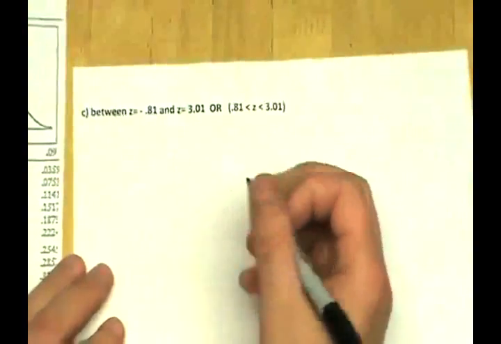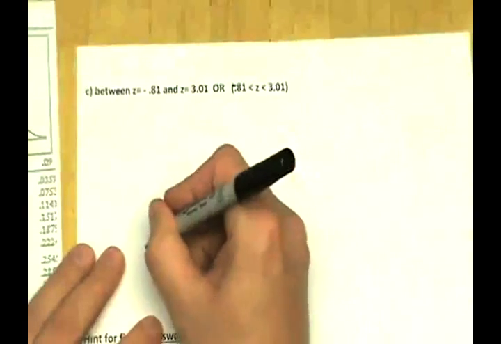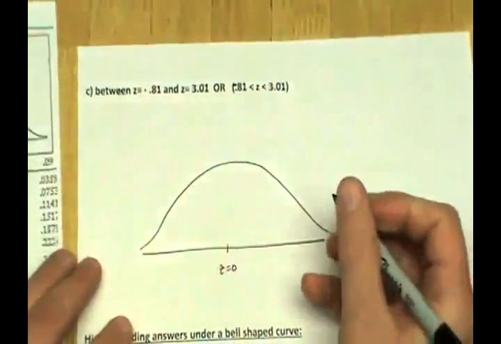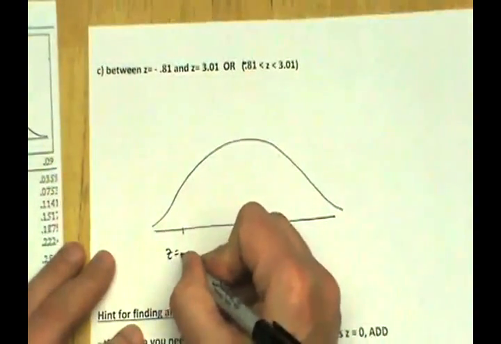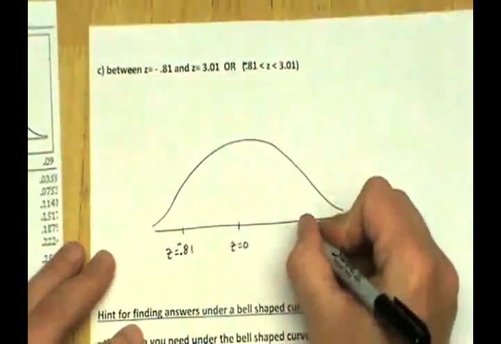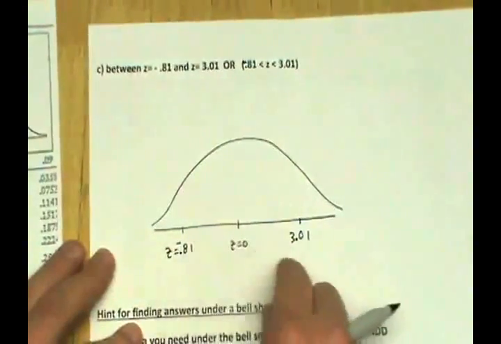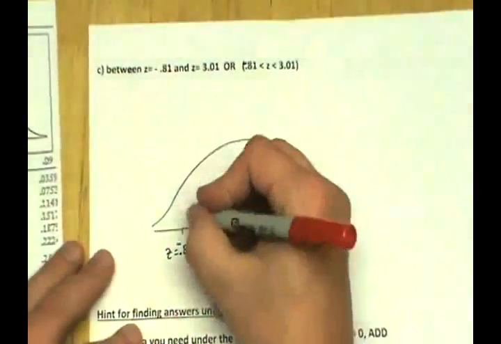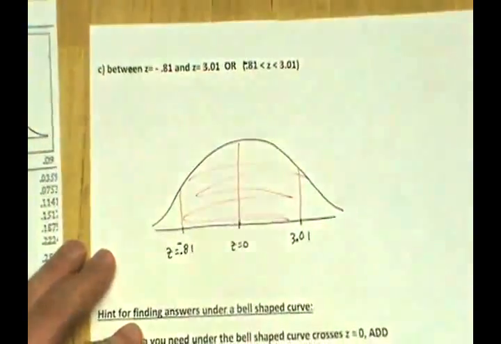We have a question here that says, what's the area between a z-score of negative 0.81 and 3.01? Okay. Always label 0, whether the question has it or not, because that separates the negatives and the positives. On the left, we have a negative 0.81. There we go. And on the right, we have a 3.01. I don't concern myself too much with being accurate in terms of spacing. I know that 3.01 should lie a little bit further away than negative 0.81, but as long as you get the answer right, I'm happy. So always break it up at 0. All right, so we want this entire area. But the way to do this now, we're going to have to do it in halves.